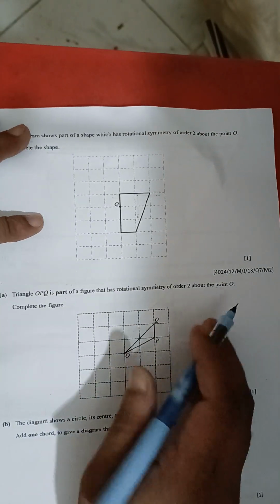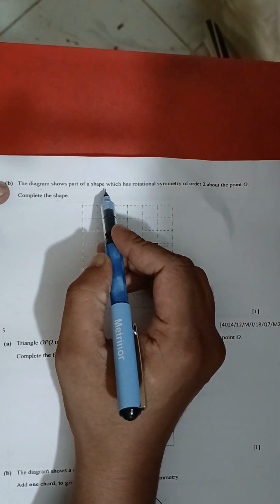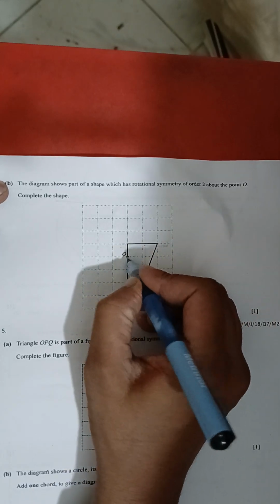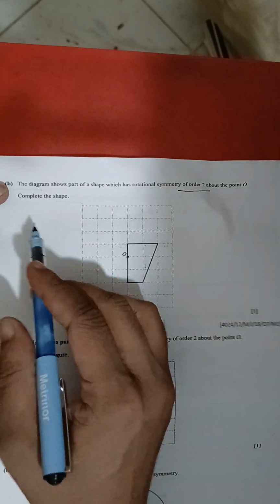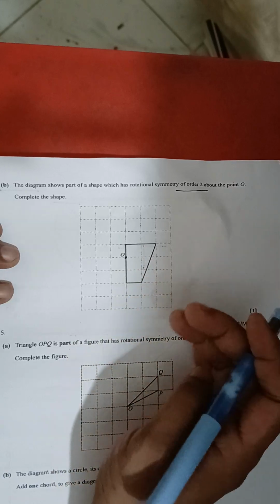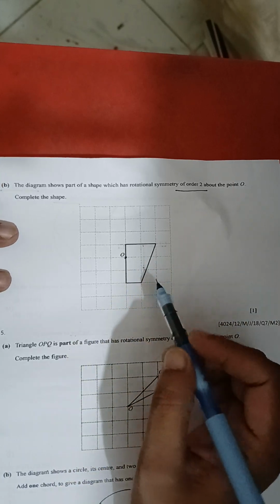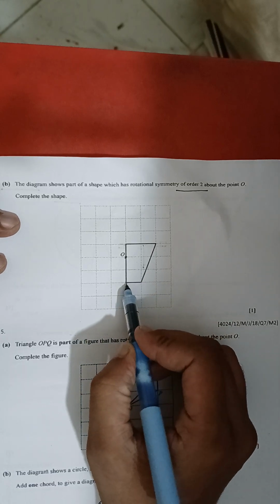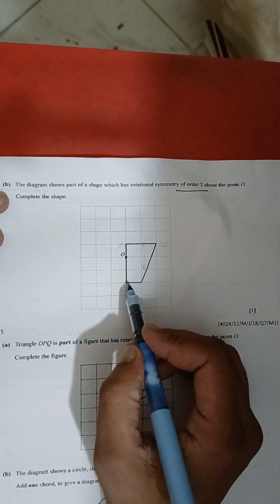Now I'm showing another one. The diagram shows part of a shape which has rotational symmetry of order 2 about the origin. This is the origin and rotational symmetry of order 2. Complete the shape. In that case, I follow a technique: first of all, observe this figure perfectly. Observe every point, but at first observe this point.